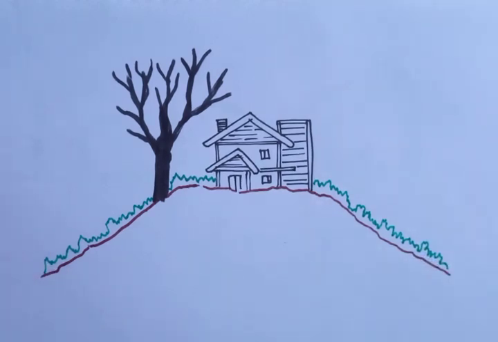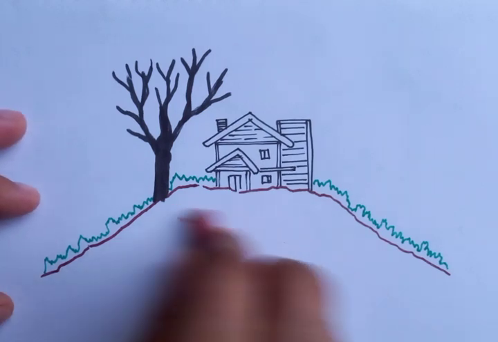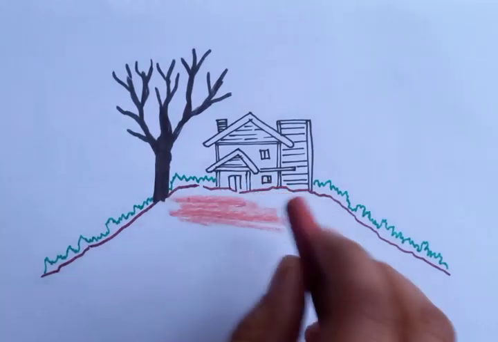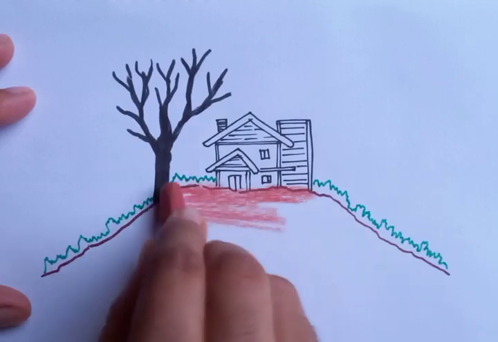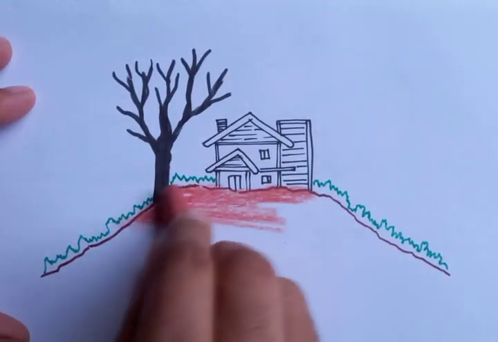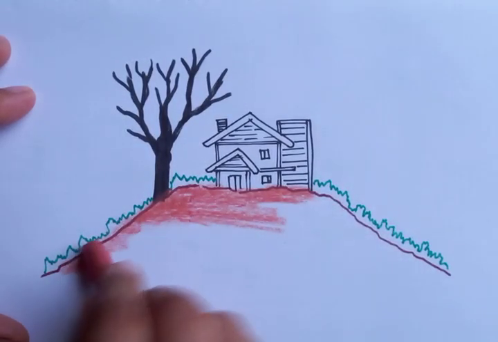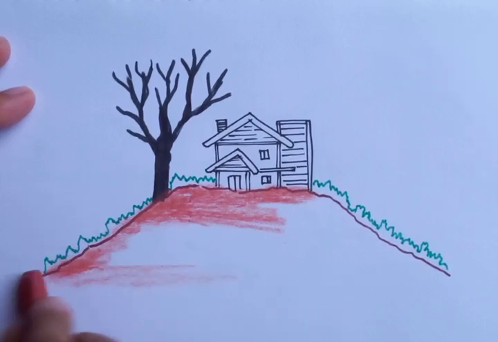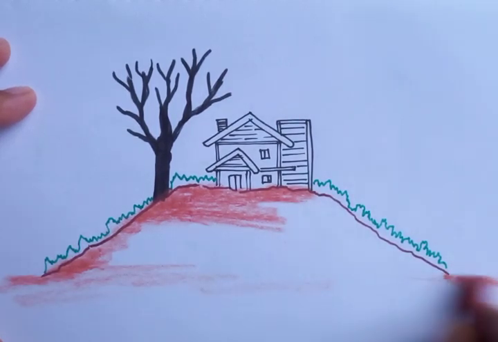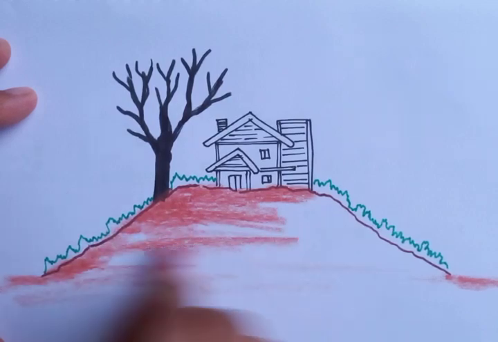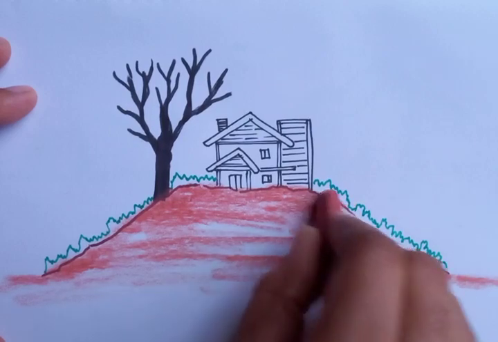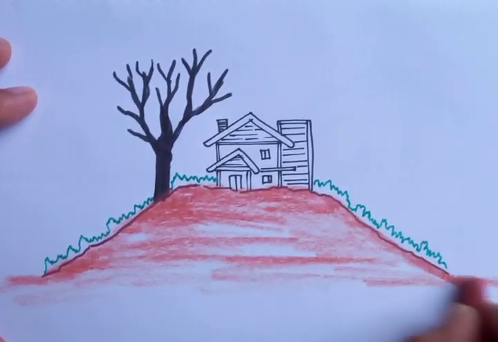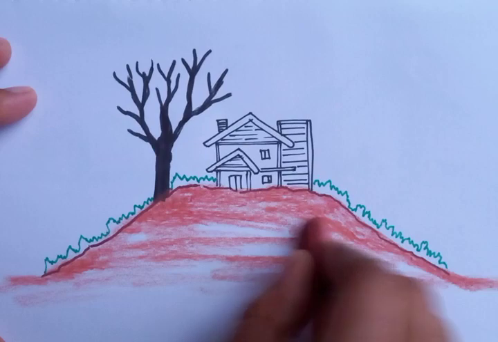All right, so here we're going to put the solid colors for the soil or the ground, which is somehow the hilly area. So you can see the highland, which is going to rise from the ground level to a significant height.